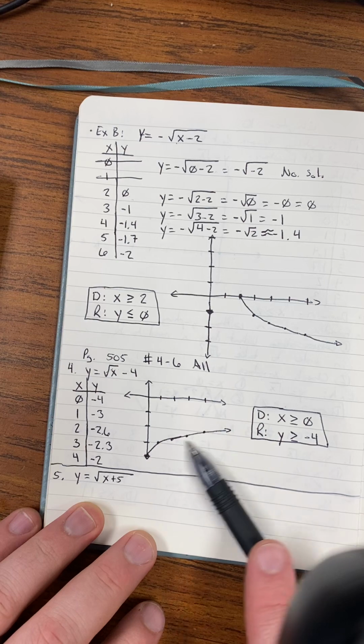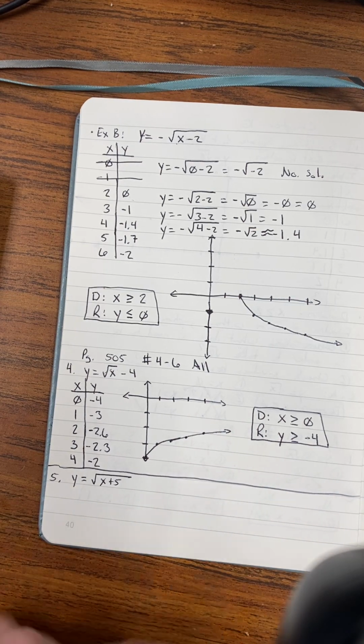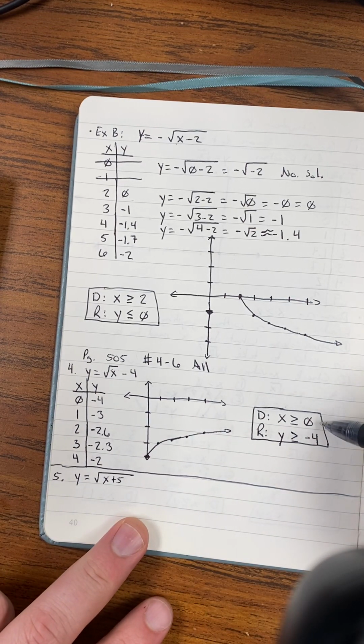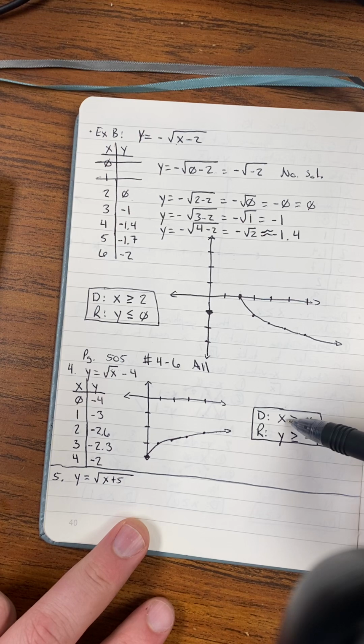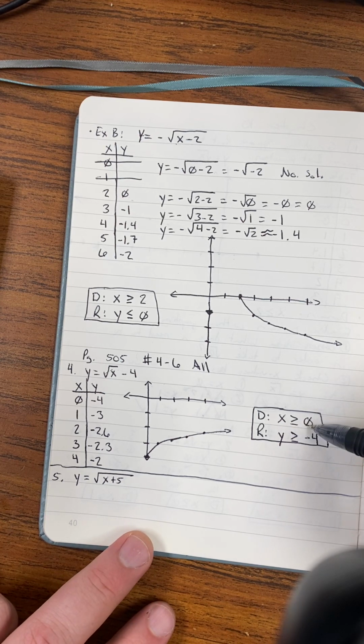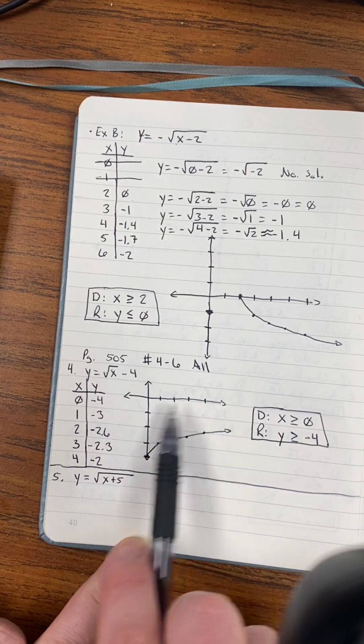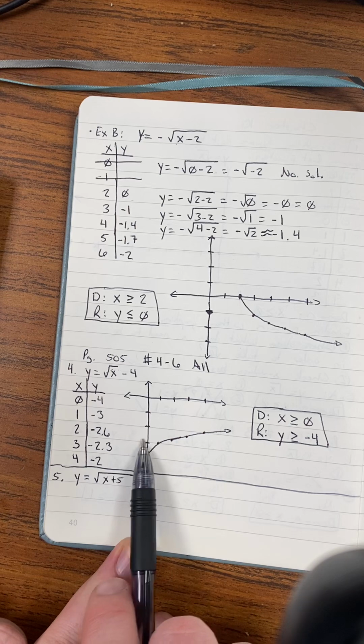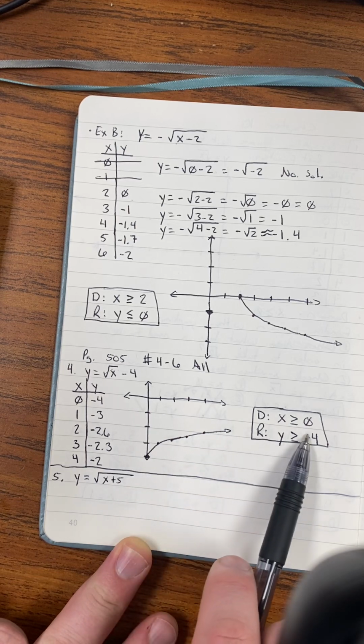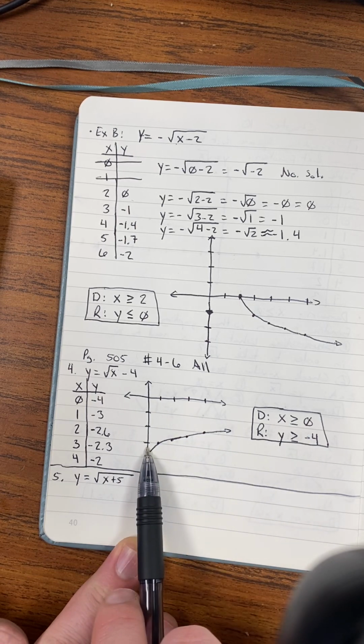So I plot those. I have those plotted here. And then the next thing I ask myself is, what's the domain? What are all the possible x values I can have? If I'm looking from left to right, I see that I have no negative numbers. So how do I describe no negative numbers? Well, I'm going to start at 0, right?